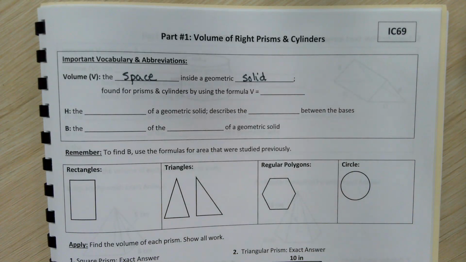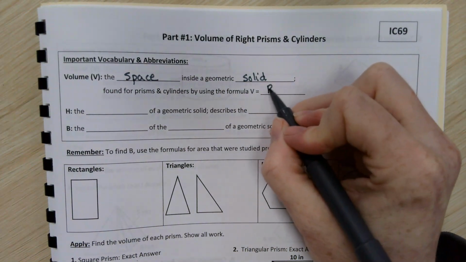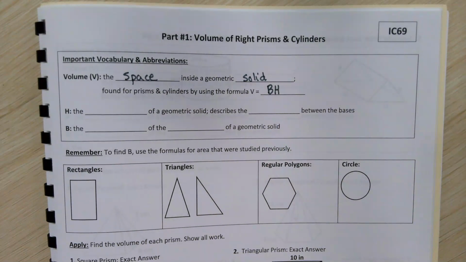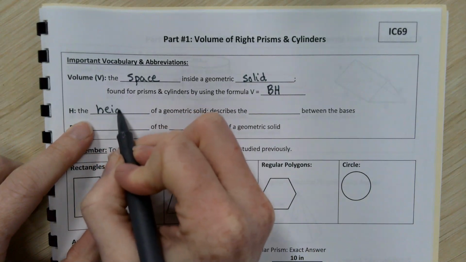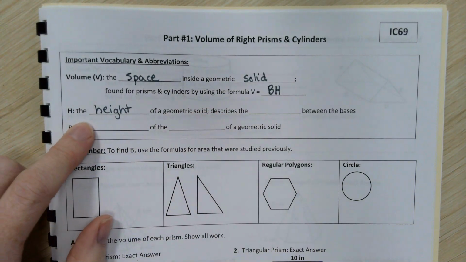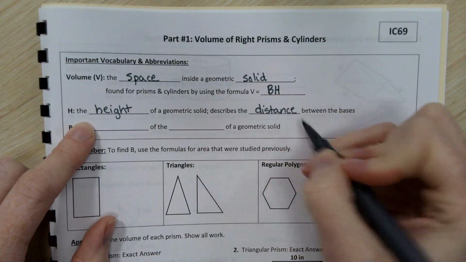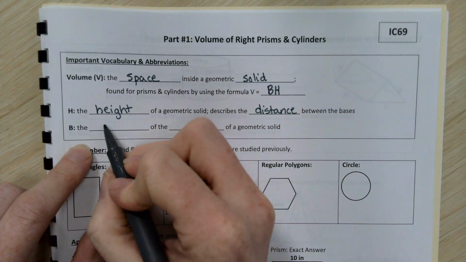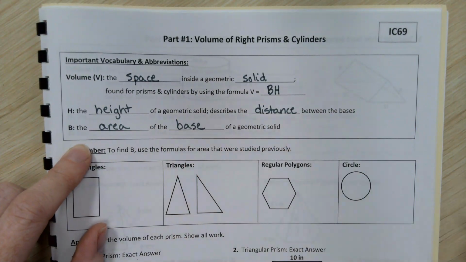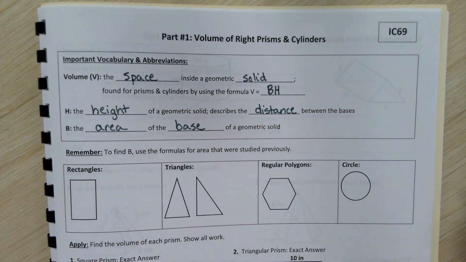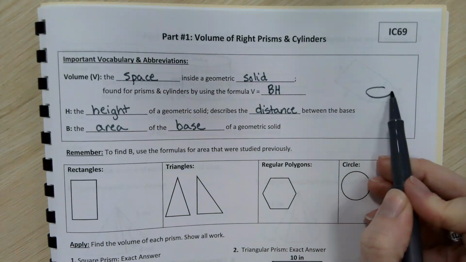For both prisms and cylinders, we're going to find our volume by doing capital B times capital H. So what ends up happening is that capital H still represents the height of the geometric solid. That's going to be the distance between the two bases. Capital B still represents the area of the base of the geometric solid. And so what we do is we find the area of the base. So in the case of a cylinder, for example, it would be the area of a circle.